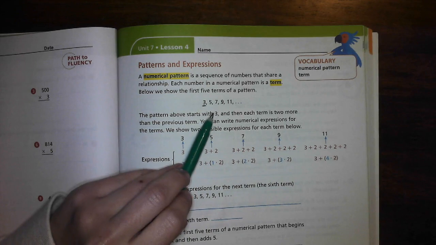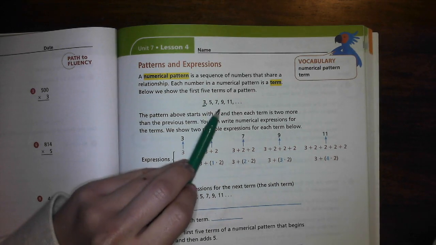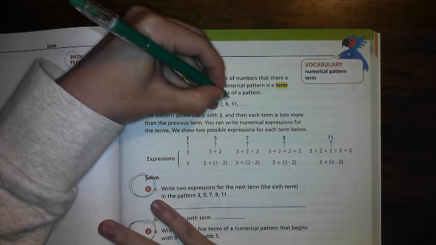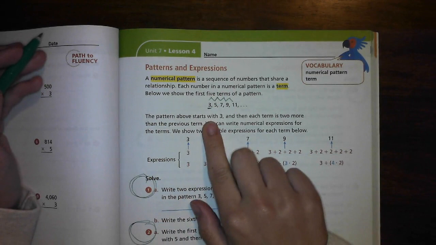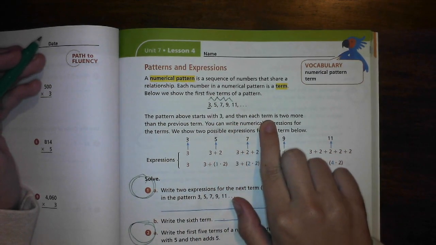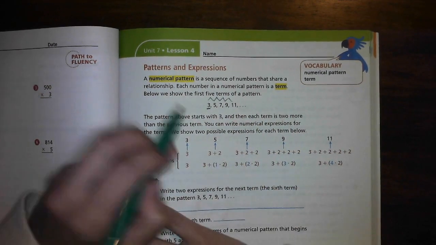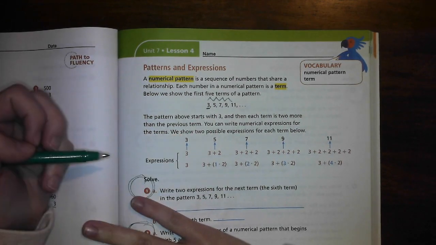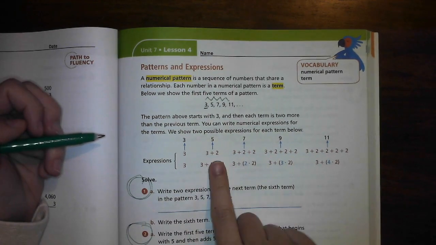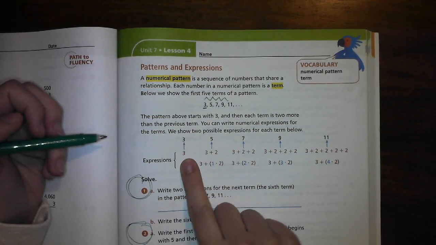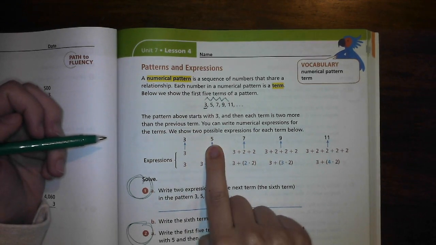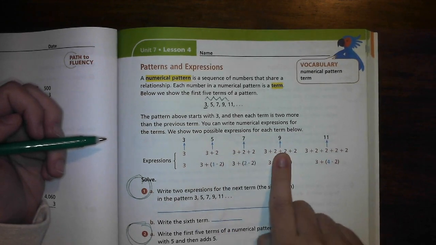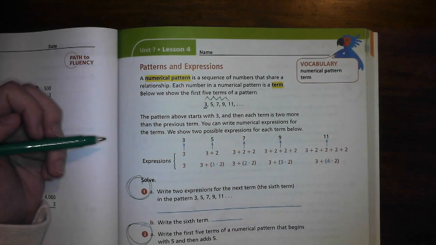Think about the pattern and how it gets from one term to the next term. It's the same jump between terms. The pattern above starts with 3, and then each term is 2 more than the previous term. So 3 plus 2 is 5, 5 plus 2 is 7, and so on. Here it shows us ways that you could write this as an expression. We have 3, we add 2, there's 5. We add 2 again, we get 7. We add another 2, we get 9, and we keep going.